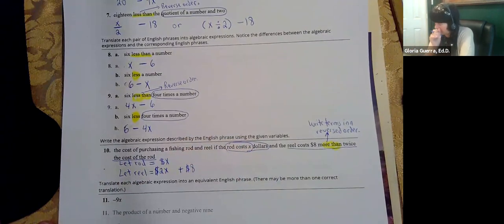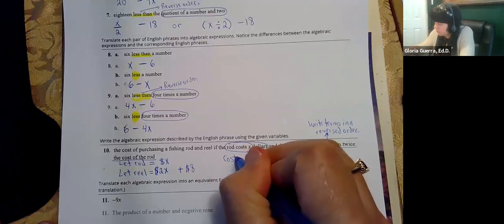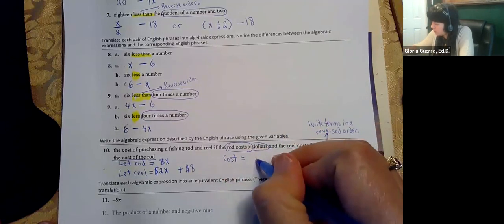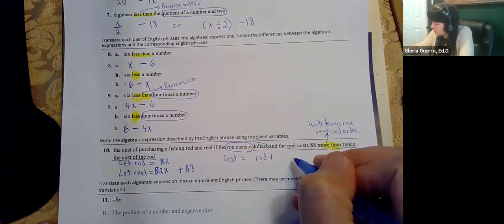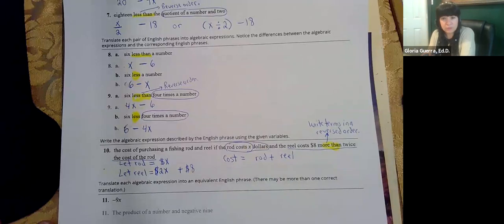Okay, so now what we need to figure out is the cost of this purchase, which is going to be the cost of the rod plus the cost of the reel. So the whole cost, you have to buy the rod and the reel.